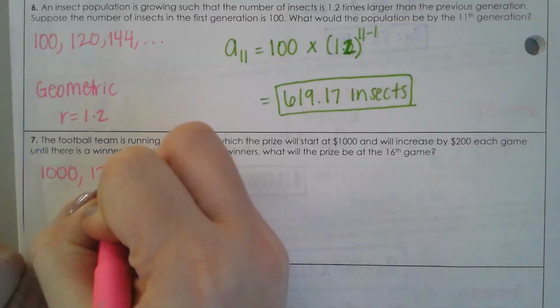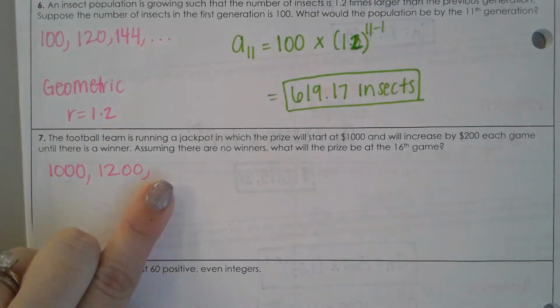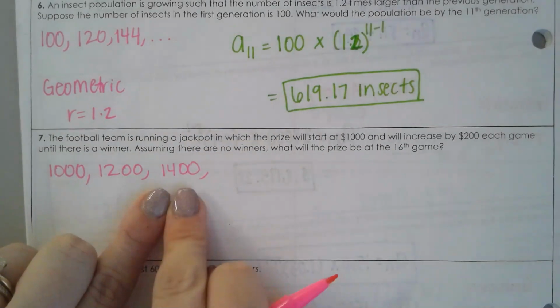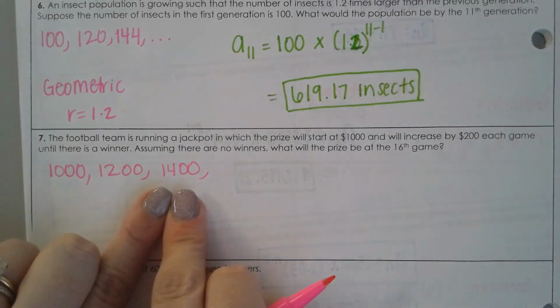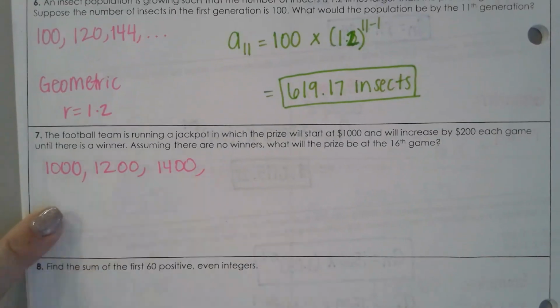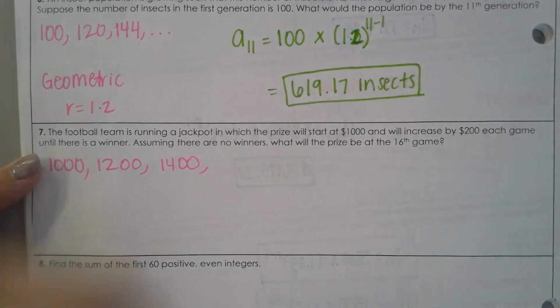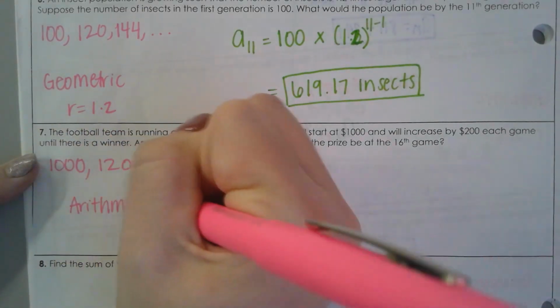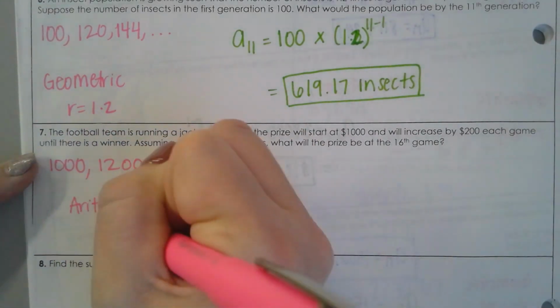1,200. And how much is going to be in the pot on the third game? 1,400. So this is the amount each time. This is the amount that's in the pot. The jackpot. Is this arithmetic or geometric? Arithmetic, because it's adding. My difference is 200.